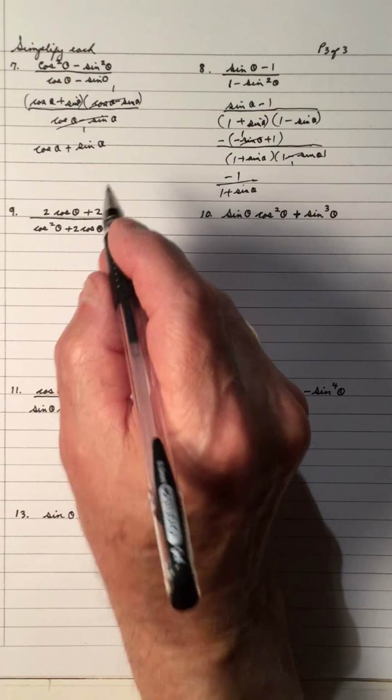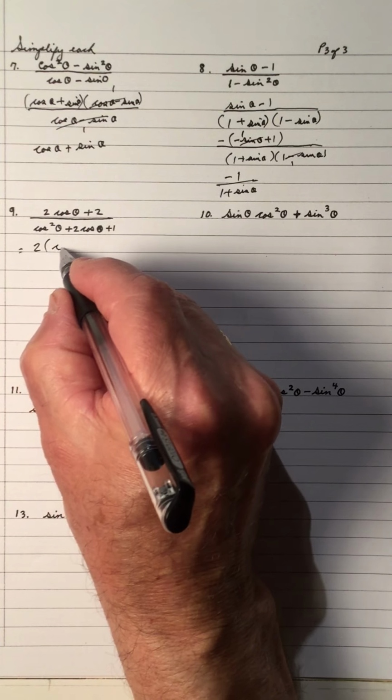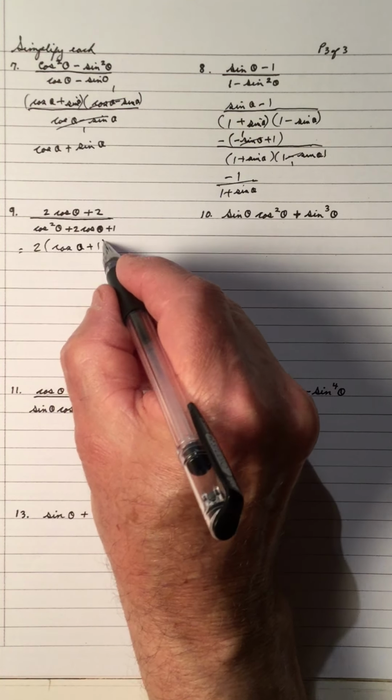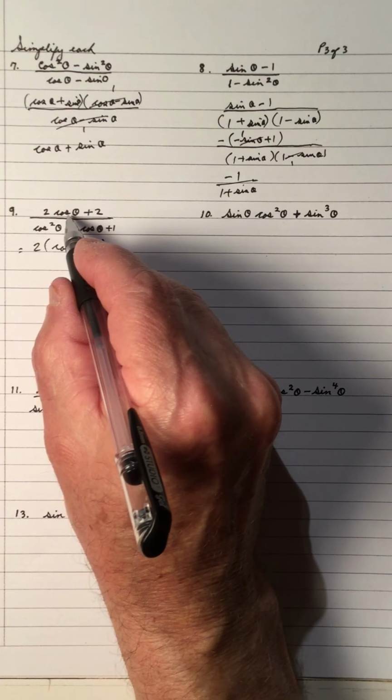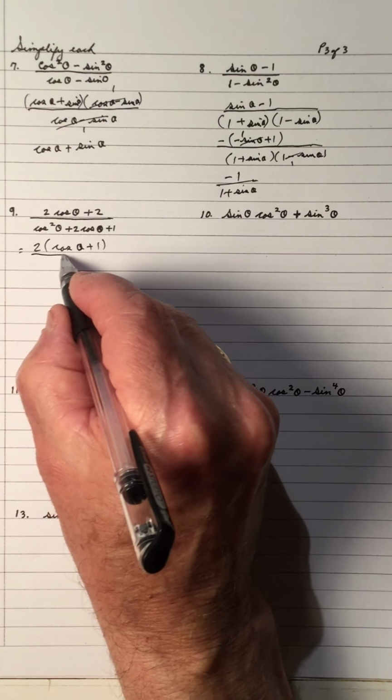And number 9, we have a 2 as a GCF. We have a cos theta plus 1. So 2 cos divided by 2 is cos. 2 divided by 2 is 1.